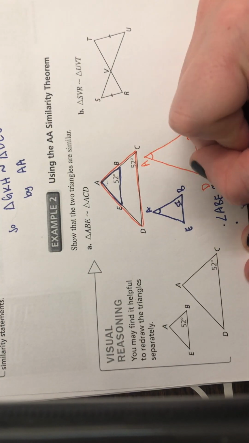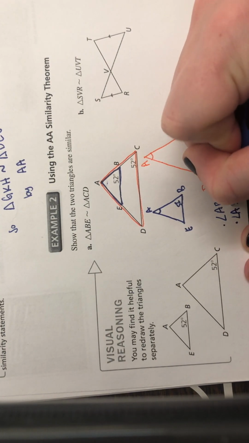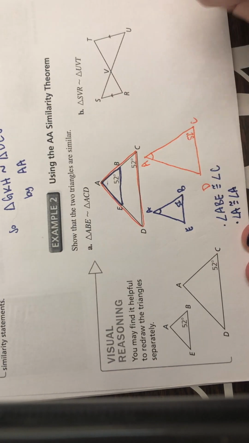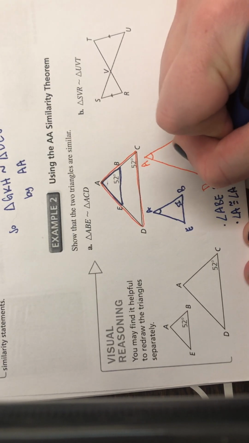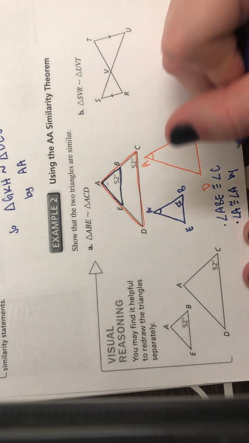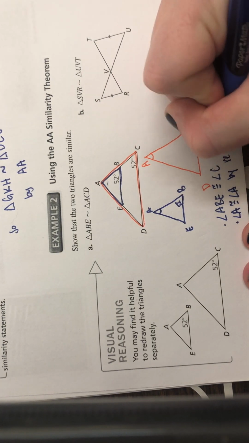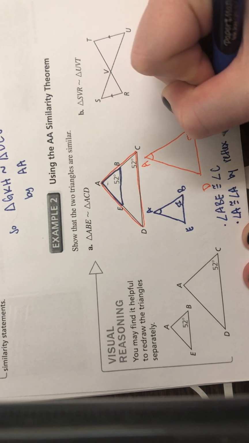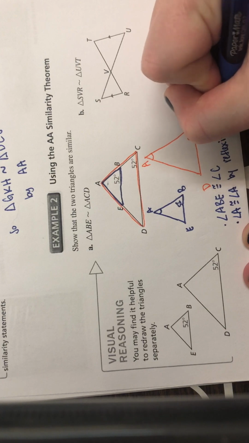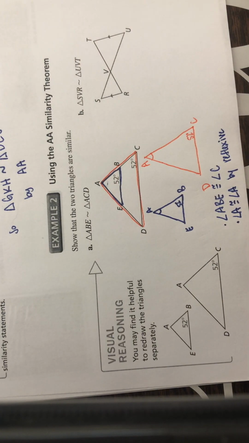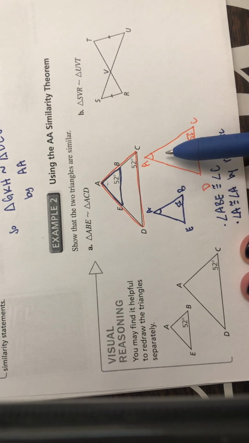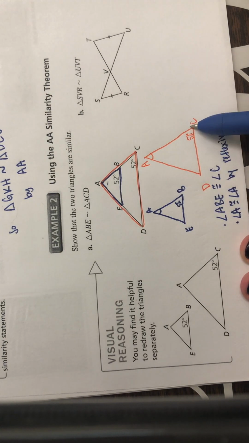Angle A is congruent to angle A by, think back, if I'm looking in the mirror, I see my reflection, so that should make me think of reflexive with an X. So there are my two angles: I have one angle there and my second angle here.